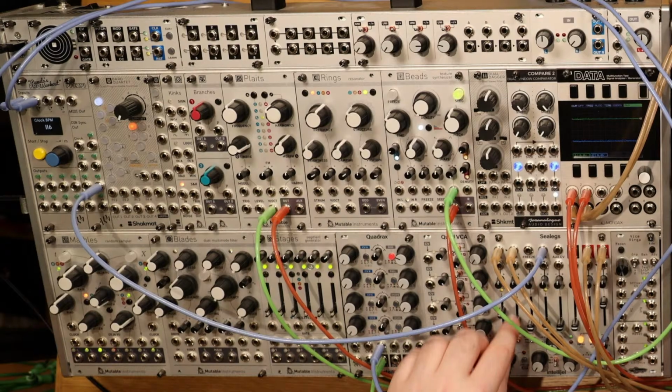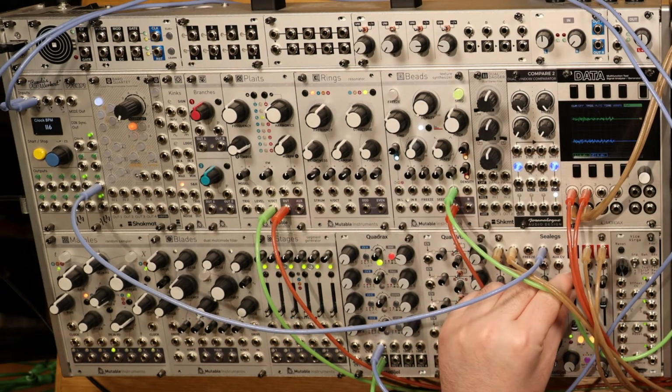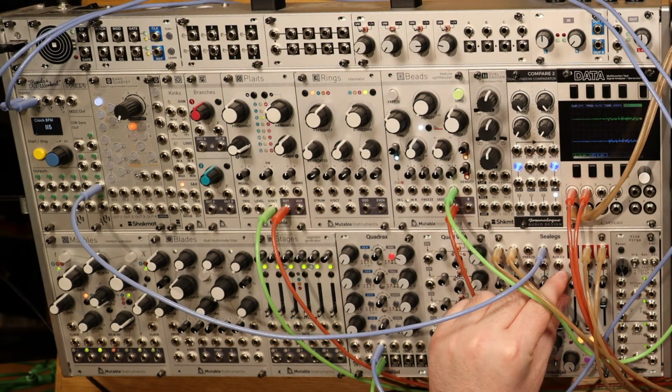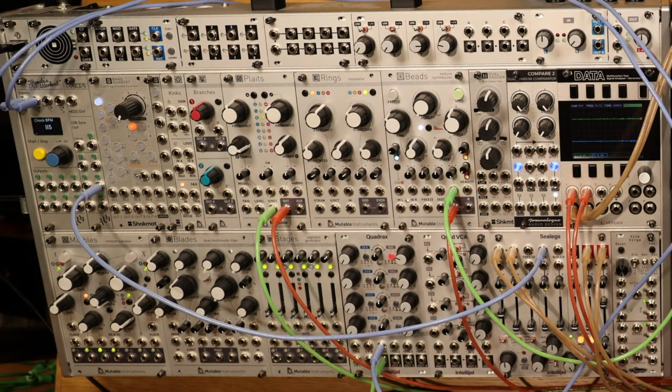That's wild. Why was I getting such modulation there? I have the modulation all the way down. Did you guys hear that? Huh. You hear that?